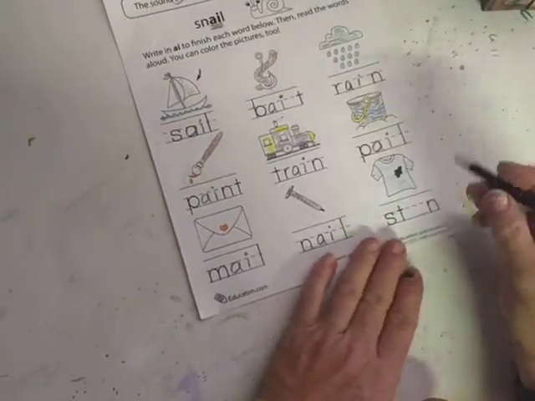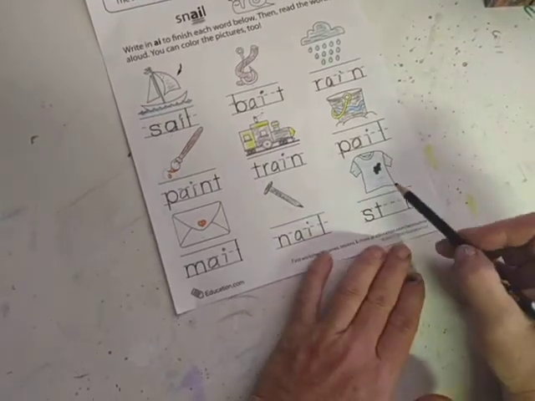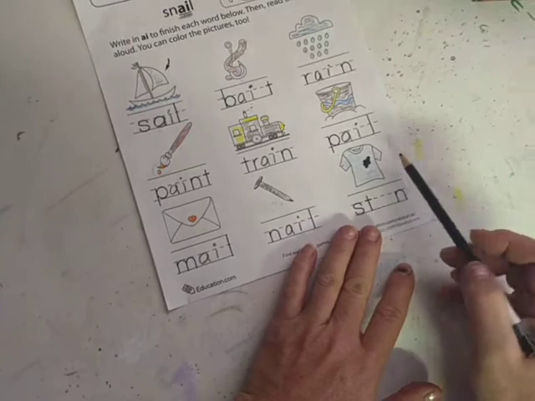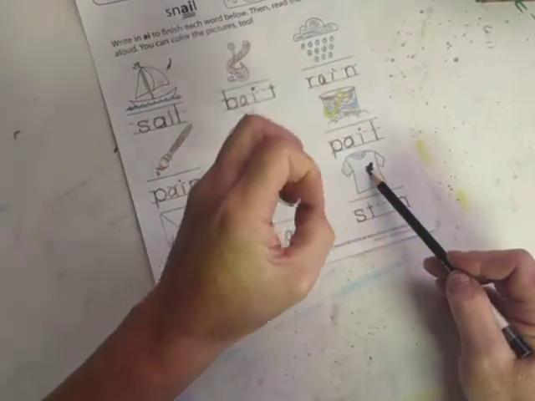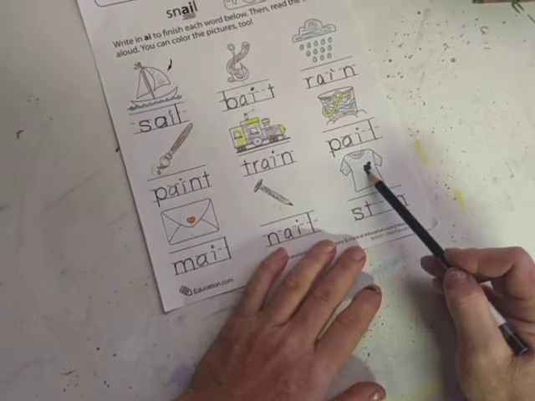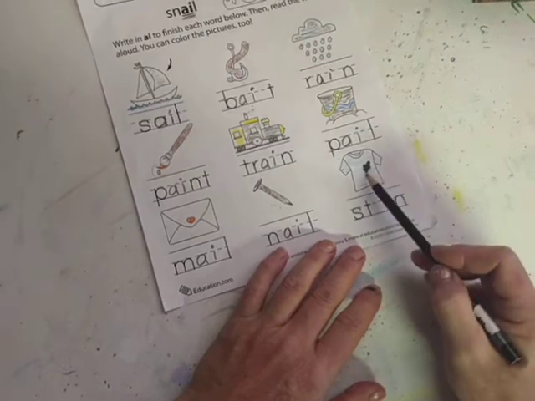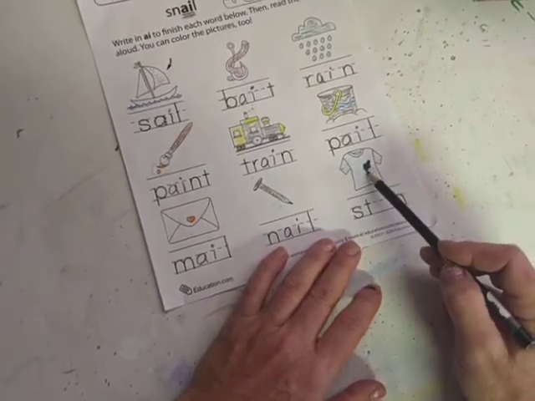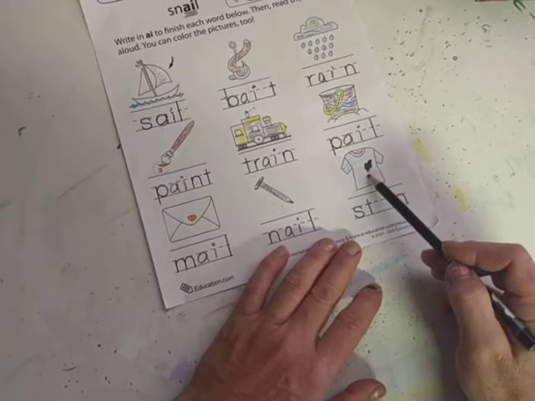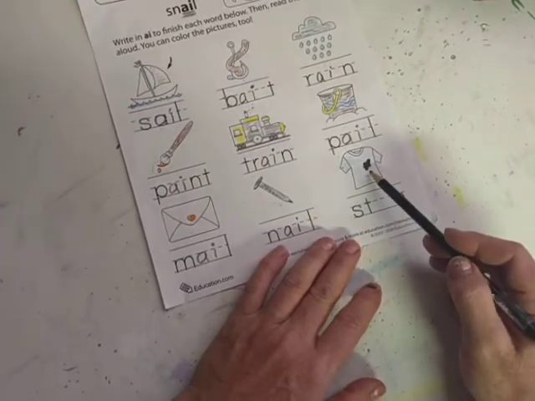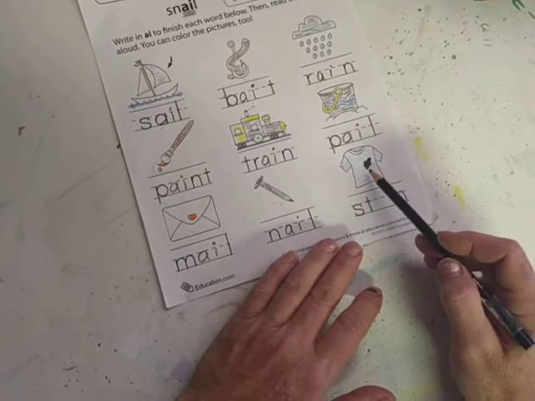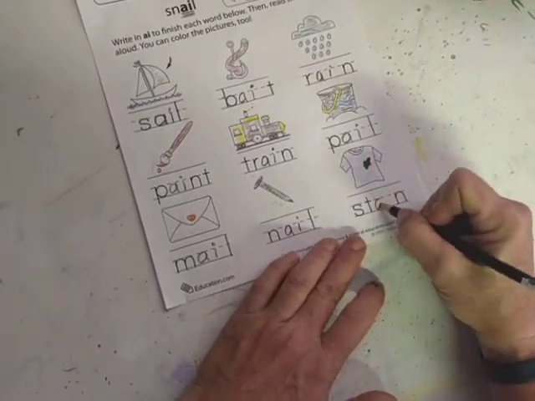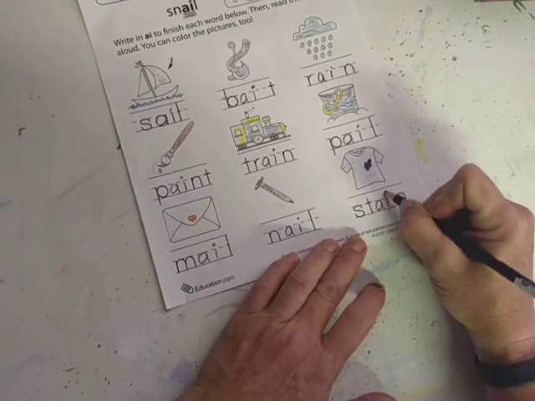Okay, and our last one, okay, this is a t-shirt, and somebody probably had a grape jelly sandwich, and it went splooge onto their shirt. Oopsie. So when that jelly splooged out of their sandwich, it made a spot. Okay, well the spot, if we don't hurry and get it out, it's going to make a stain. Okay, so S-T-A-I-N. Stain.